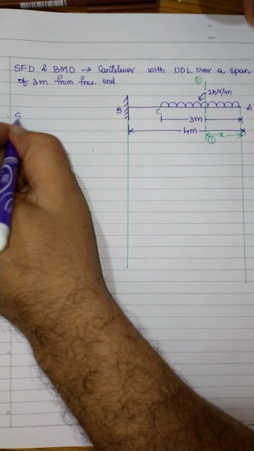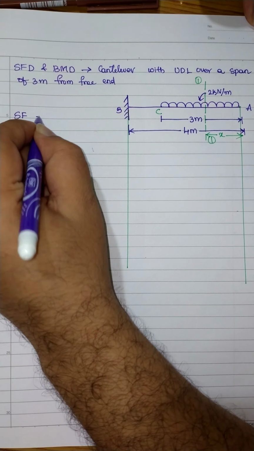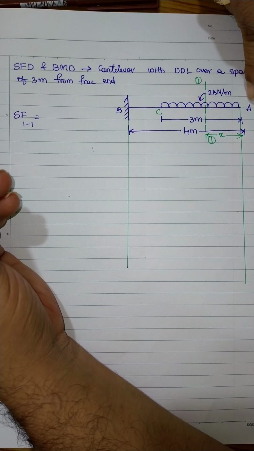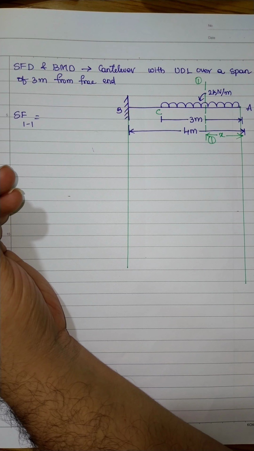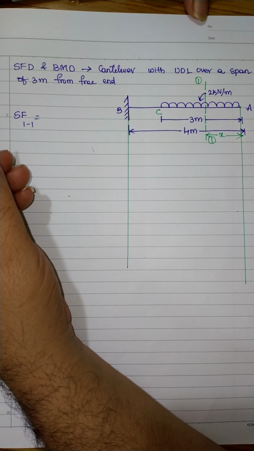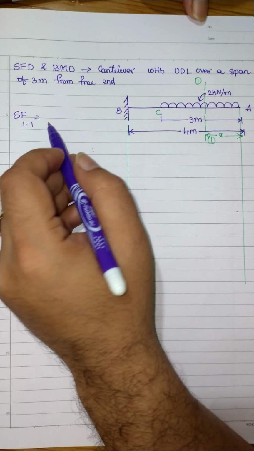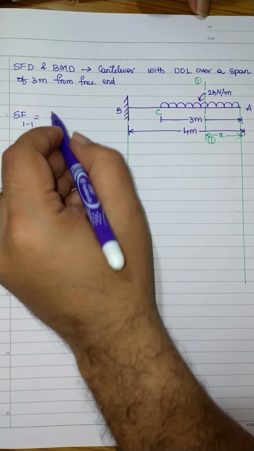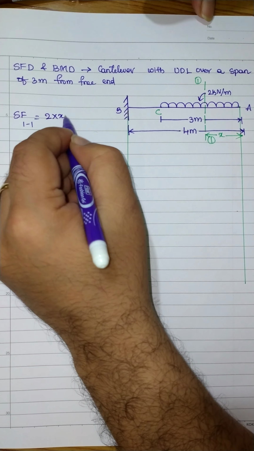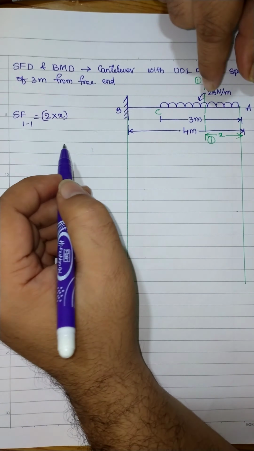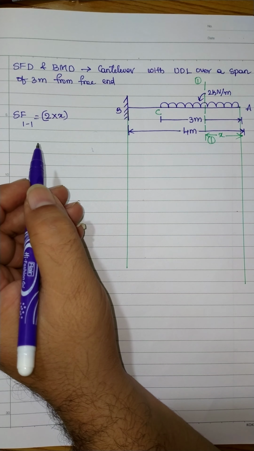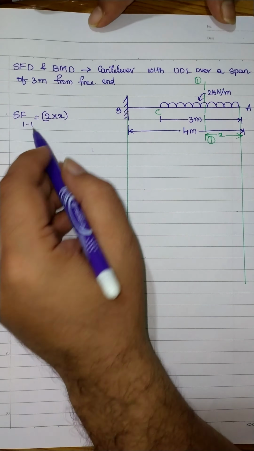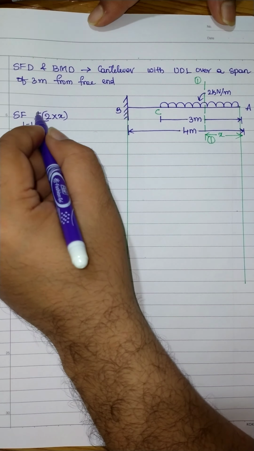Now shear force at any section 1 and 1 will be equal to, I'm just considering the right side of the section, we have only one force which is acting in the downward direction. It has to be taken as positive. Shear force at any section 1 and 1 will be equal to the load which is acting over a span of x, that is 2 multiplied by x with a positive sign. It is acting in the downward direction. Right side downward should be taken as positive according to my sign convention. So plus 2 times x.